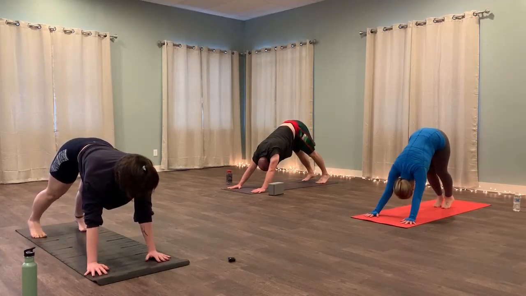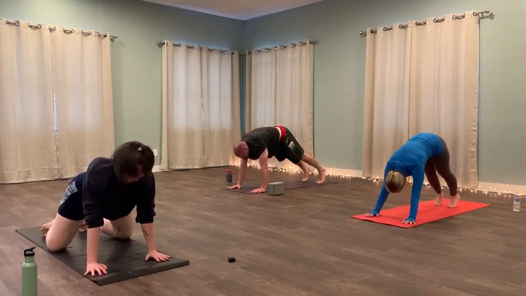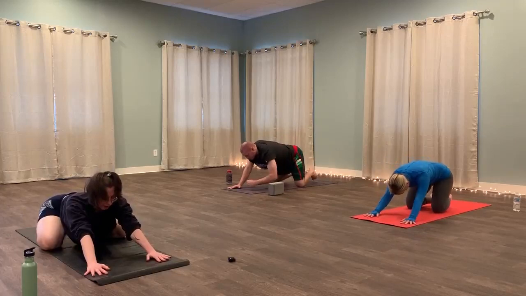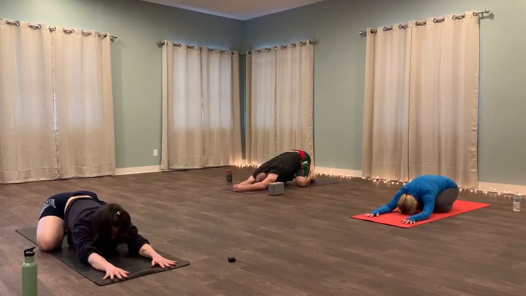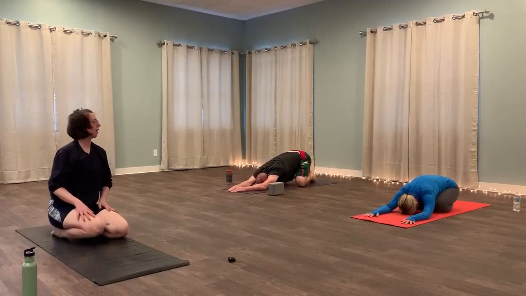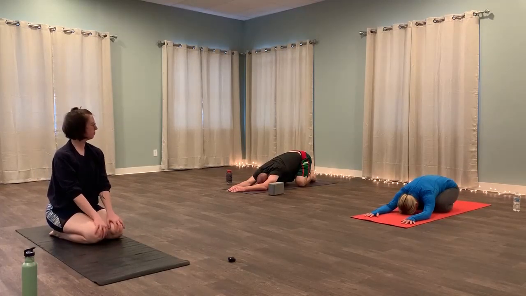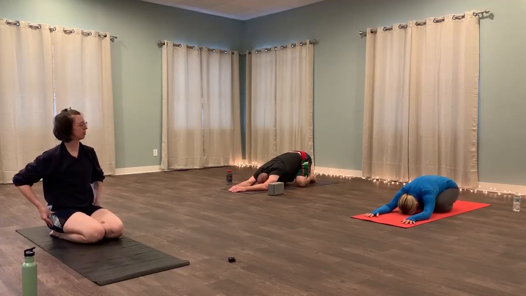Inhale to your high plank. Exhale, release your knees to the mat, coming into a child's pose. Toes tucked together, knees are at the sides of your mat. Really lengthening through your arms, releasing your head to the mat. As you exhale, seeing if you can soften into your hip flexors a little bit more.